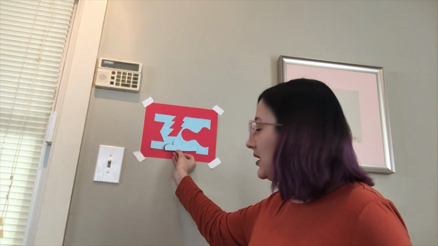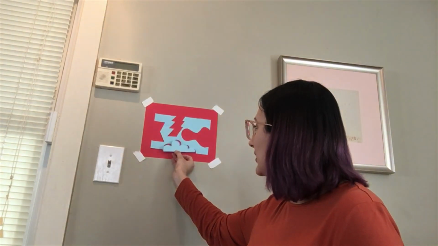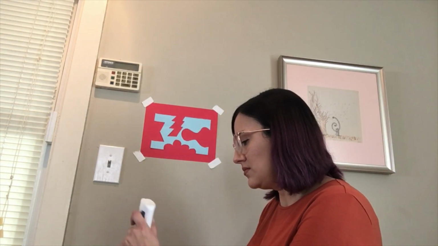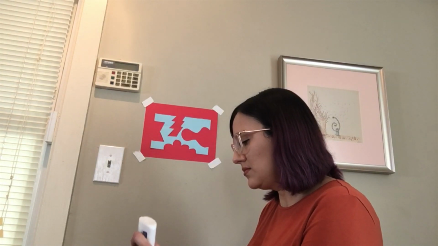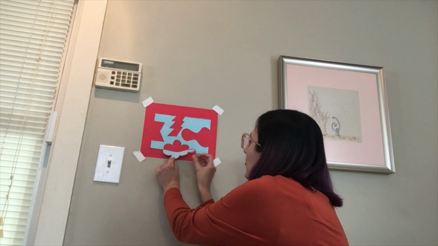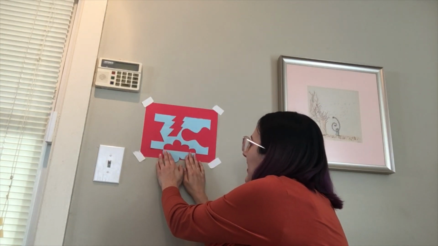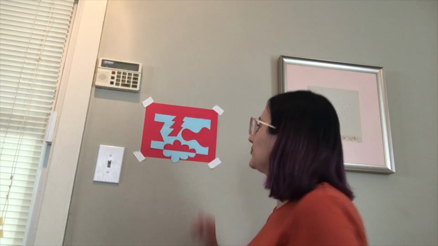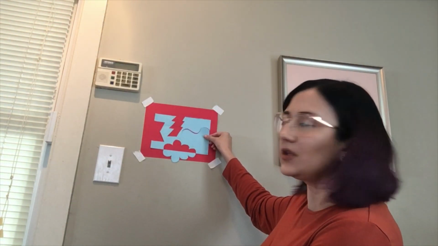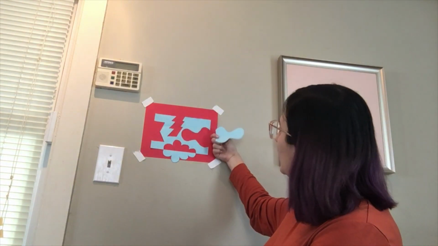Then I'm going to take the glue and I'm just going to put a little bit of glue on the shape like this, and then just flip it right over like that and glue it down. Now some of these shapes, as you can see, are pretty large, and when I flip them, they're going to go off the page.